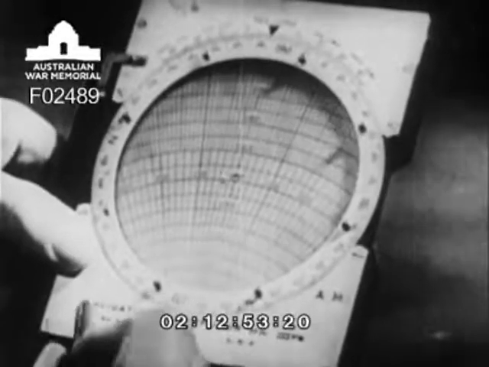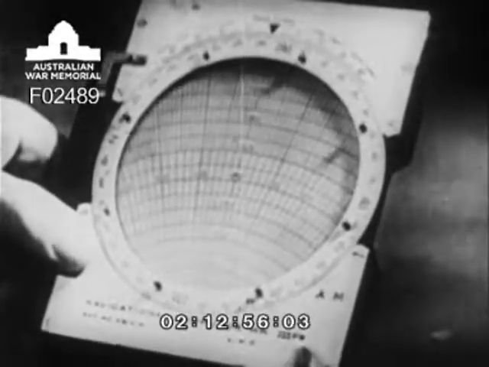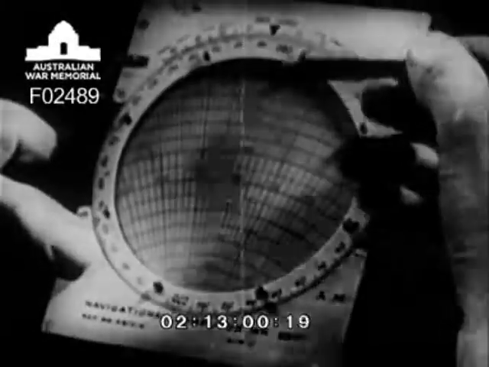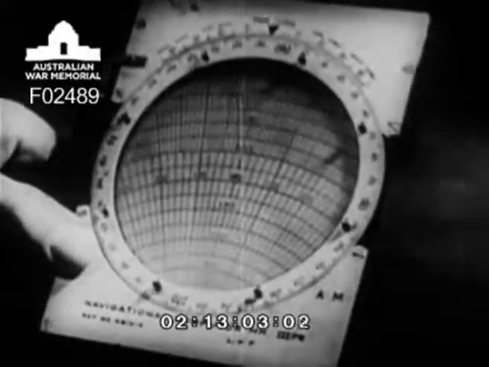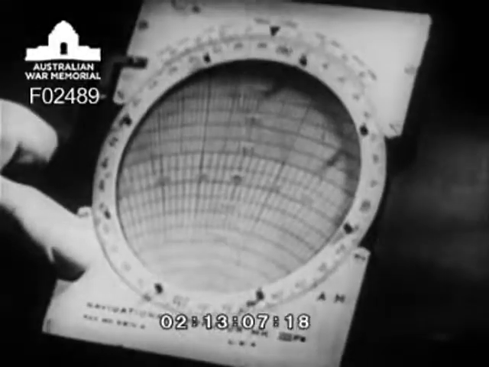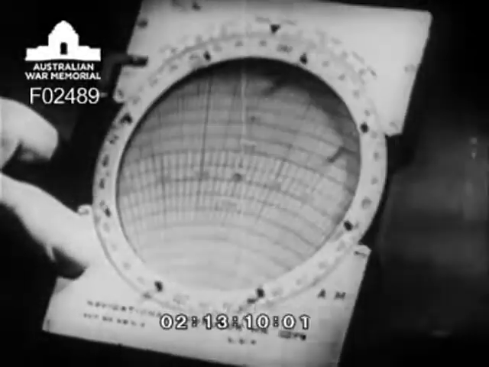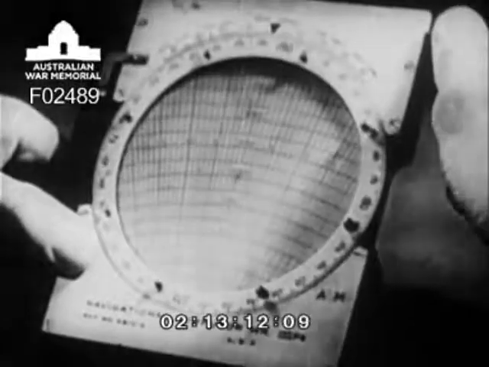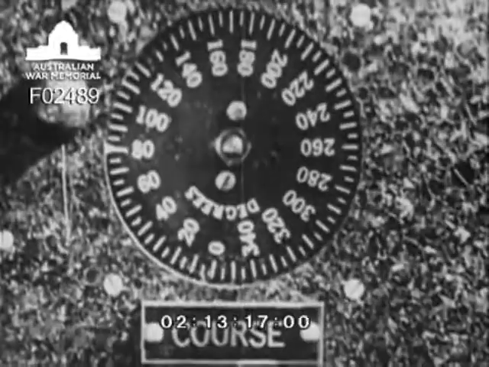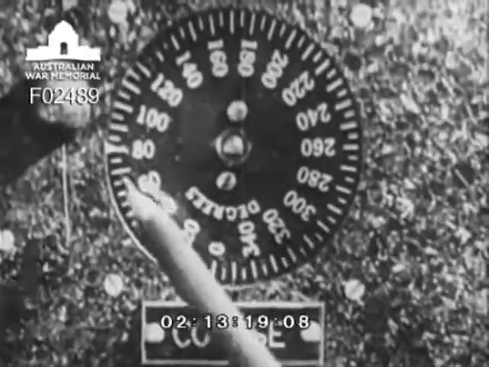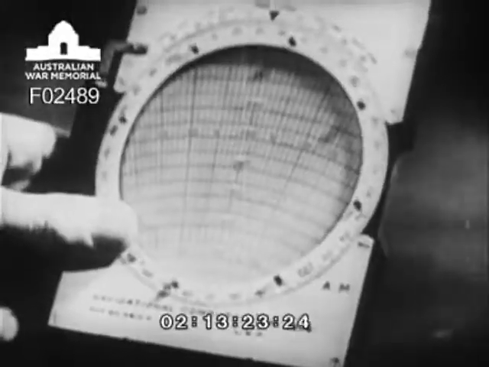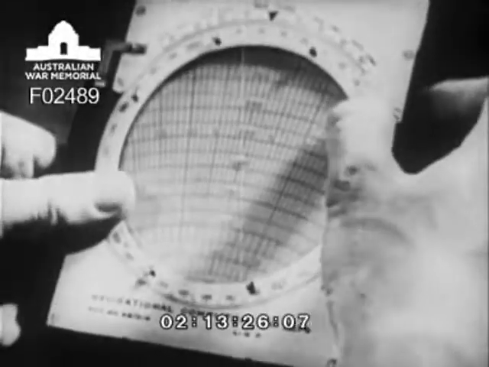Using the navigational computer Mk XIV for wind computing, the first setting required is airspeed. This is obtained from the pilot, say 200 miles an hour, and set under the center point here. Now read your course, 080 degrees, and set it onto the bearing plate scale of the navigational computer.